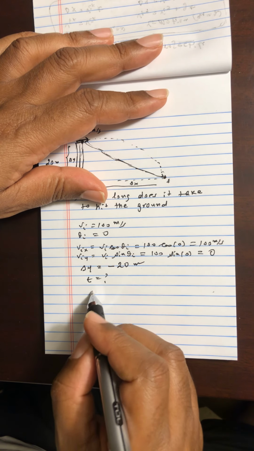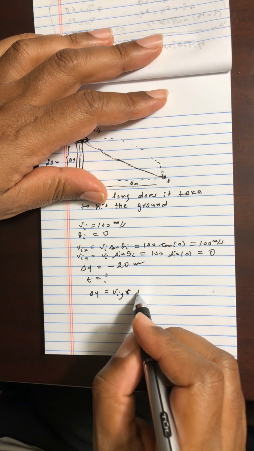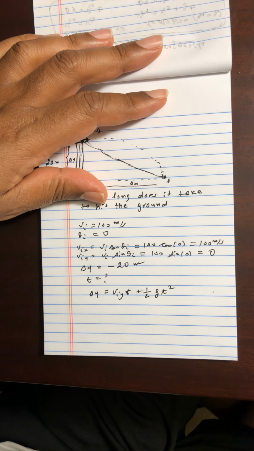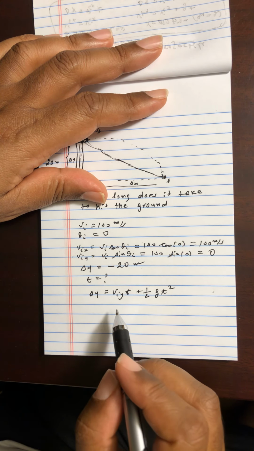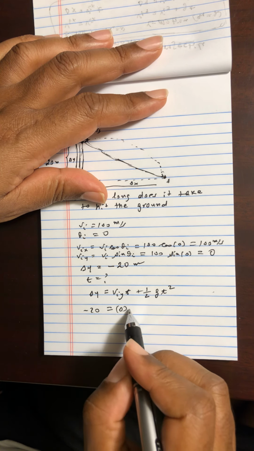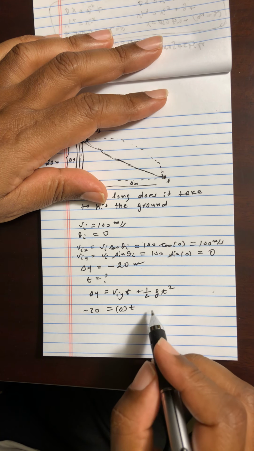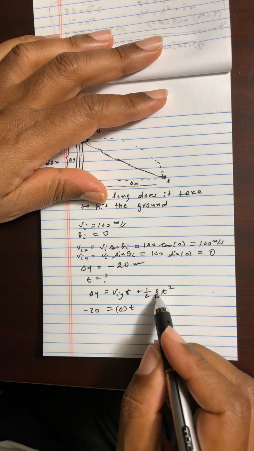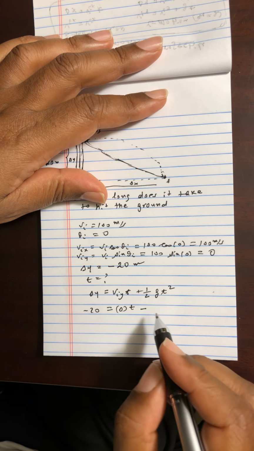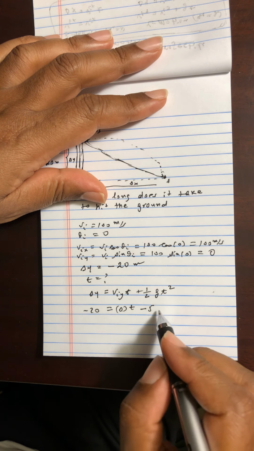We have delta y equals viy t plus half g t squared. So this is negative 20, viy is 0, and then this is negative 4.9, but let me use approximately negative 5, but you always have to use 9.8, t squared.